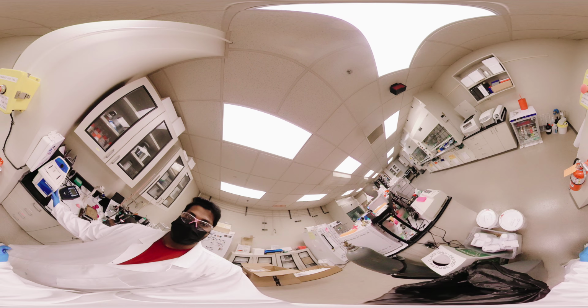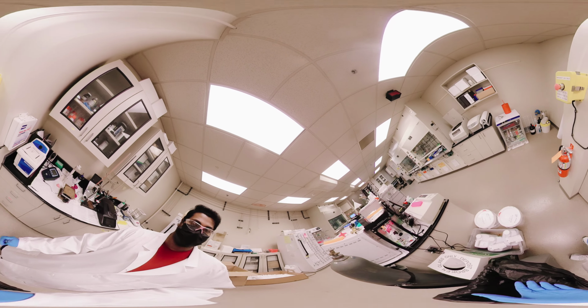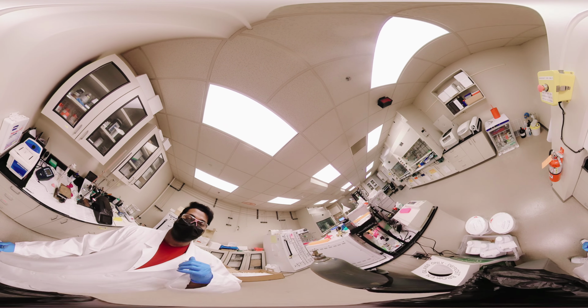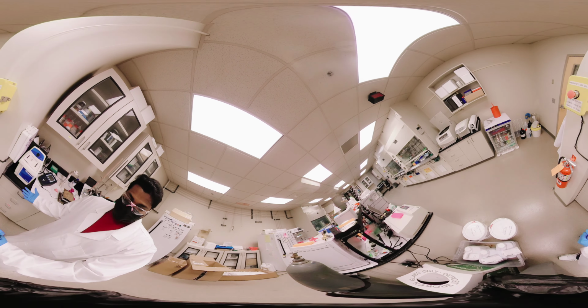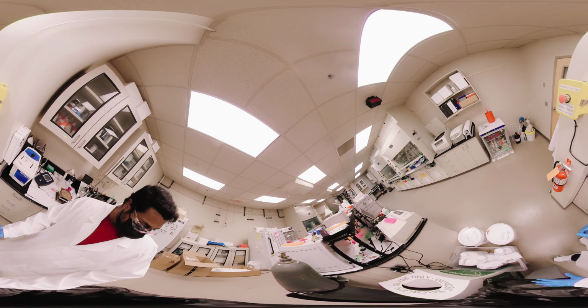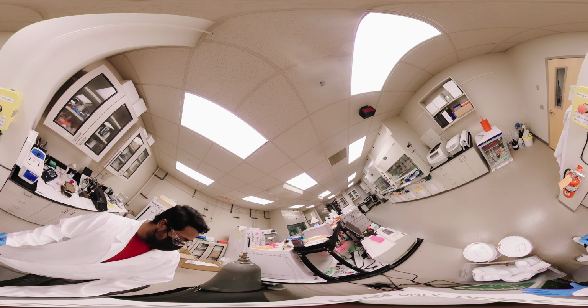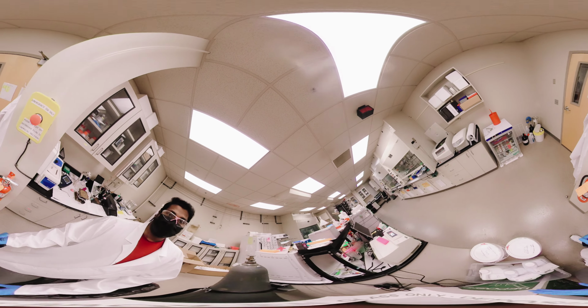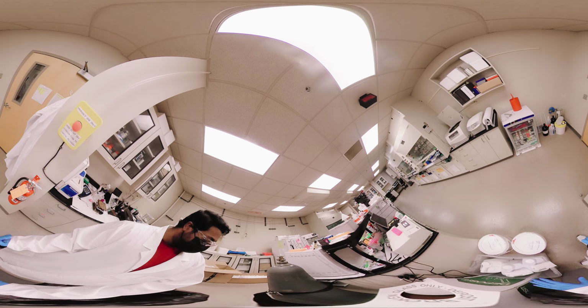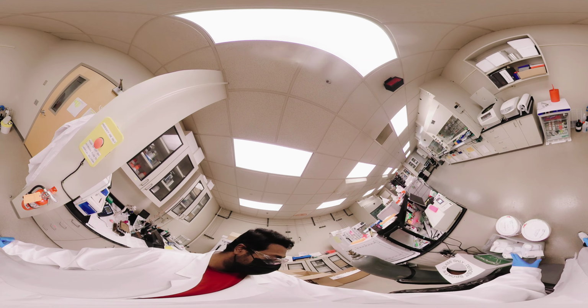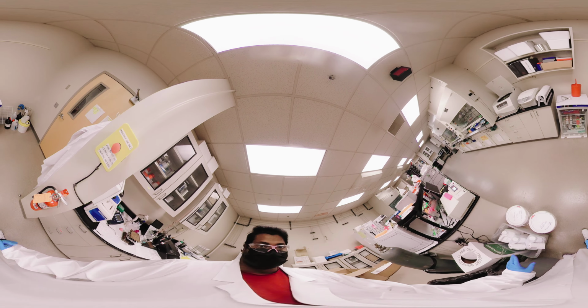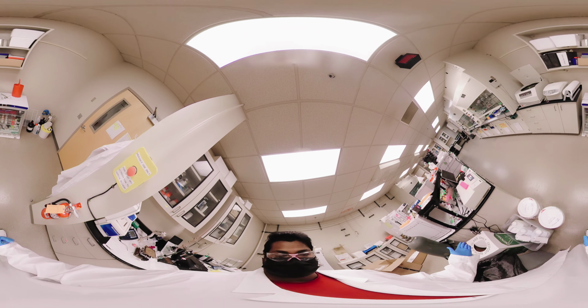We have a bath sonicator, which we use to disperse our material very well in solutions. And this is the chemical waste station. We throw all our chemicals in a bucket or pail. The liquid waste goes to this one and the solid waste goes to this one. We are not throwing anything in any sink.